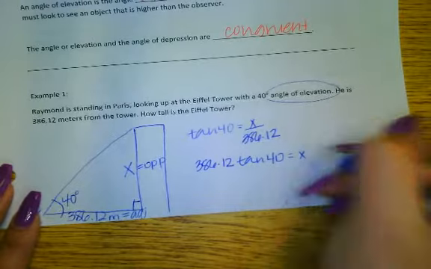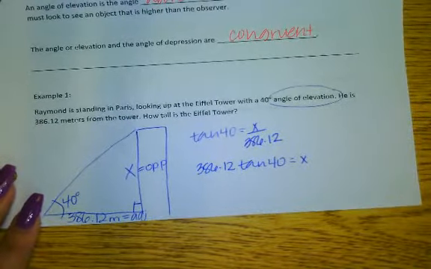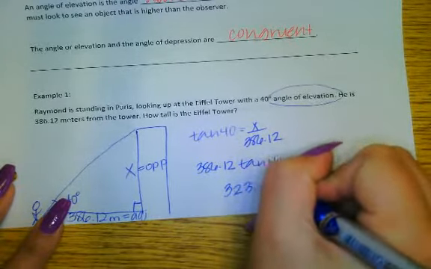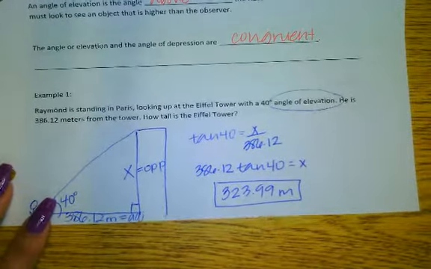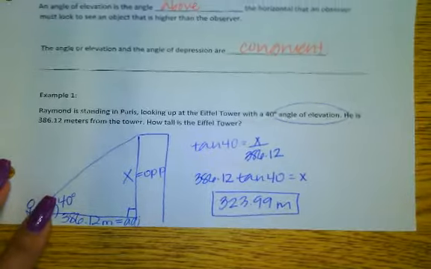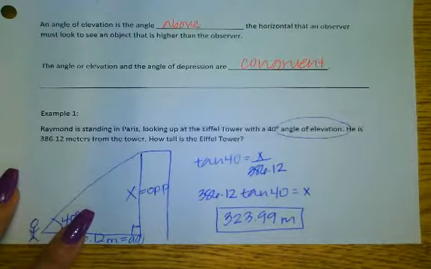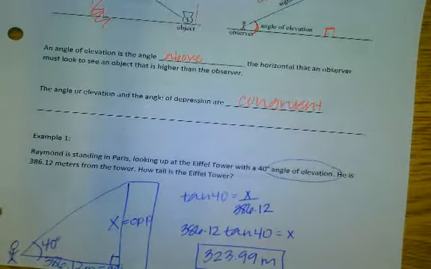And if you round to the nearest hundredth, 323.99 meters. If they give you units, you have to include your units or you get points docked. Questions on that one? Okay, so these are the type of problems that your quiz is going to make up. Making sure that you can draw the pictures appropriately and then solve for a side or an angle.